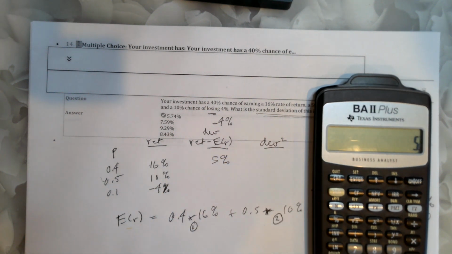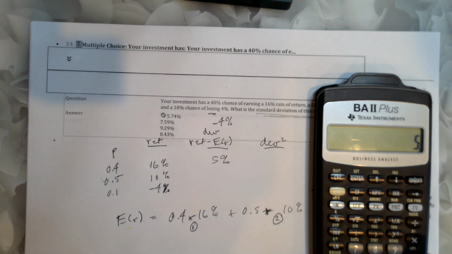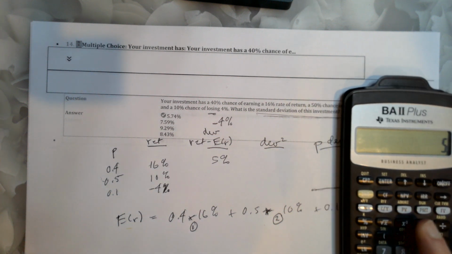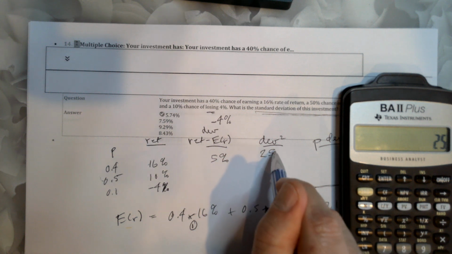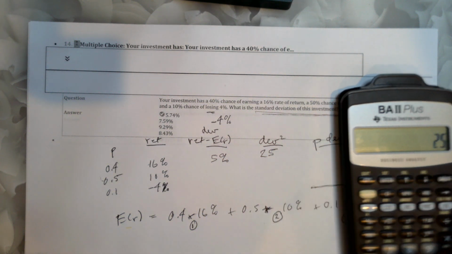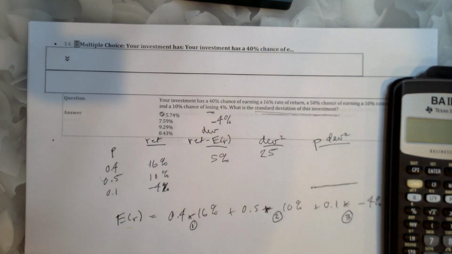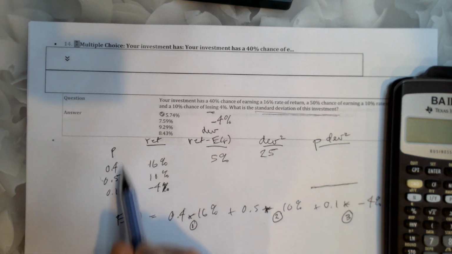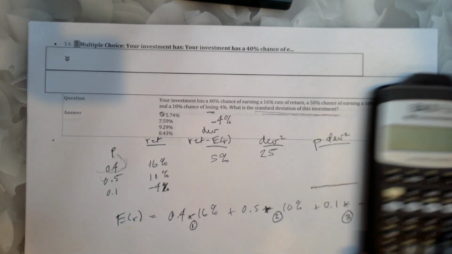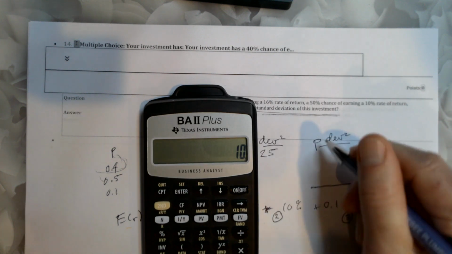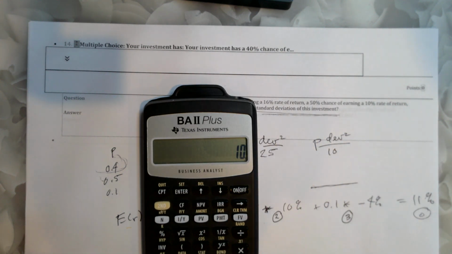Now, I don't even have to write that down. I'm just doing it for your sake. Now, the next column over would be to square that, and that's going to be 25. And then the final would be to take that and multiply it by the probability, which is 0.4. And I'm getting 10. And so I'm going to write that down. But I am actually going to store this in location 1.